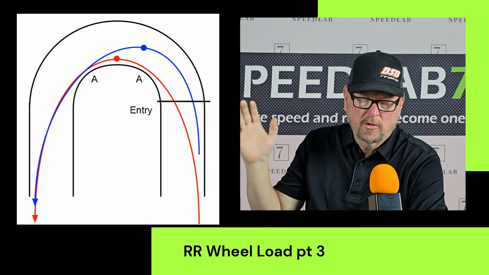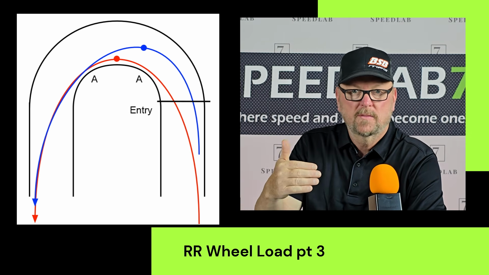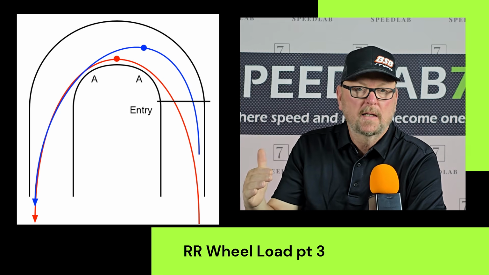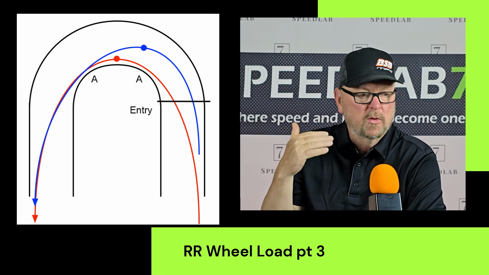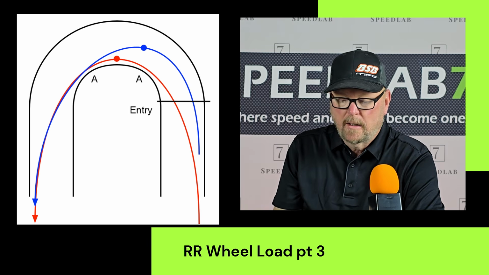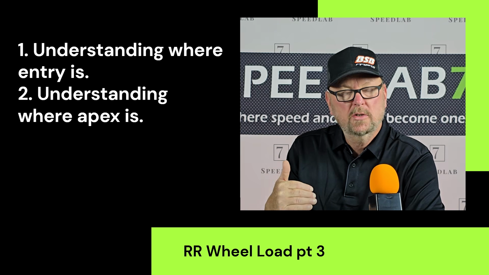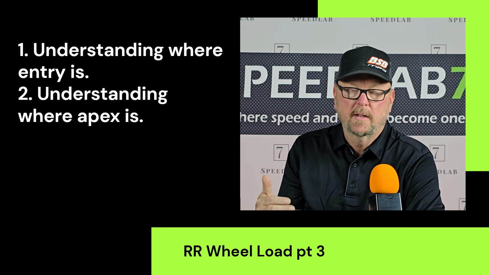A lot of guys say, oh, I turned the car here, but the car doesn't really rotate until later in the corner. So entry, apex, two things that are completely messed up in this racing world, often poorly done. So the better you do these two things, the faster your lap's going to be.